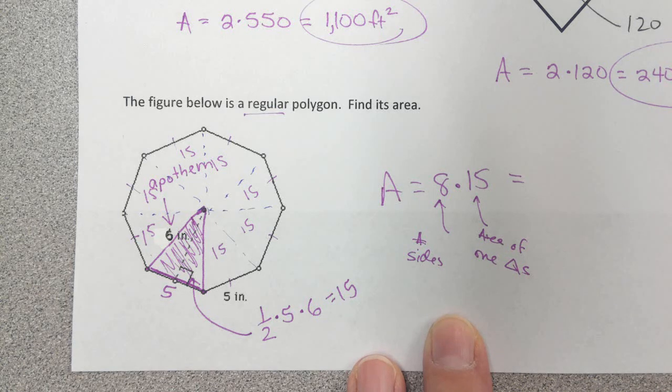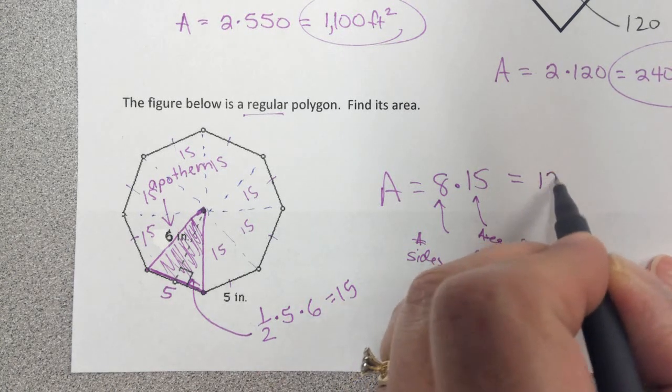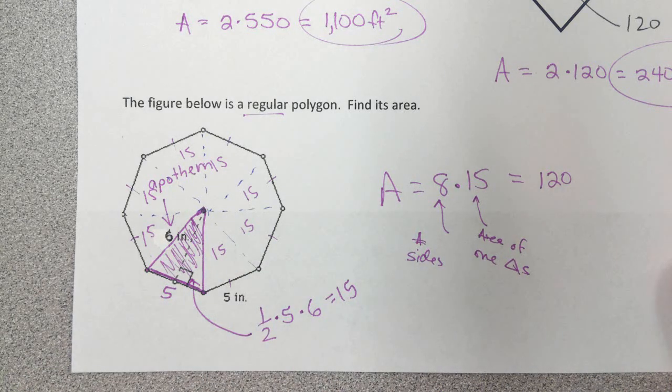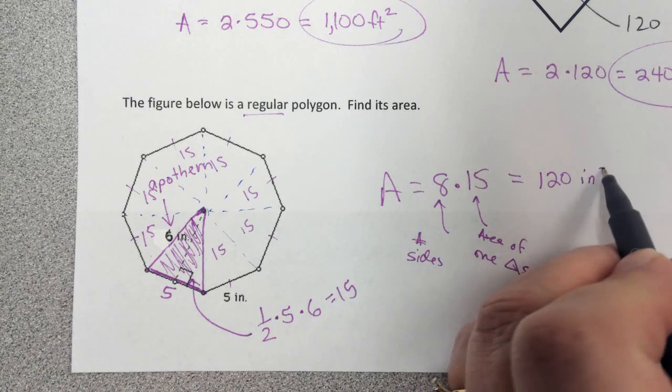So what is 8 times 15? We just did that right up here. 8 times 15 is 120. So the total area of the polygon is 120 inches squared.